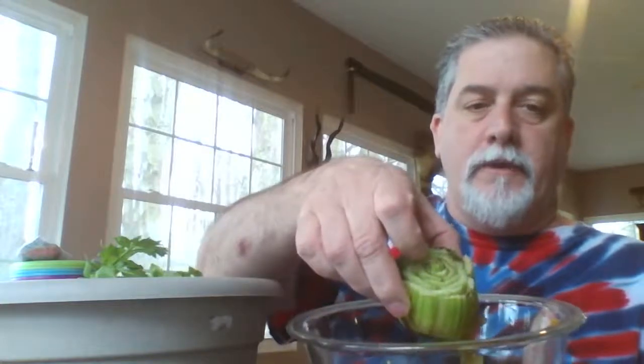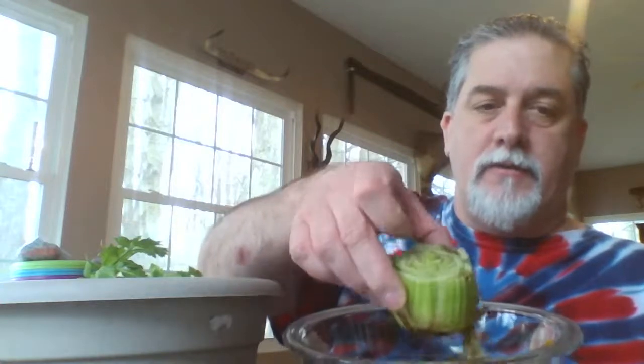This is what we started off with, if you remember, just some celery that we cut off. And I've got another one started here, and you can see in the middle it's starting to grow up just a little bit. And in probably another week or so, I'll be planting that one in the ground too. So this stuff is growing.